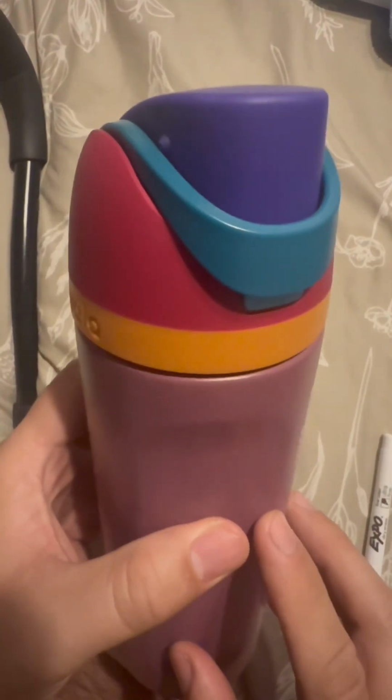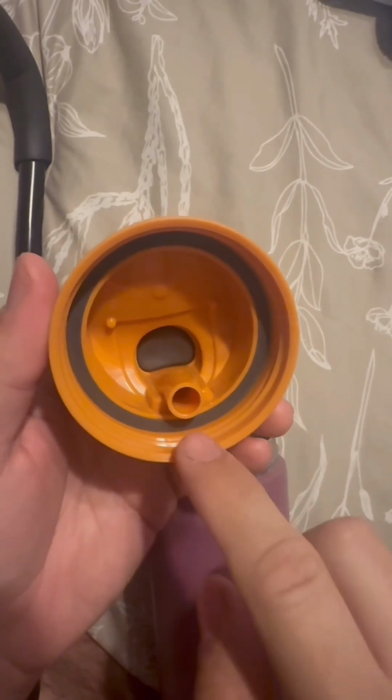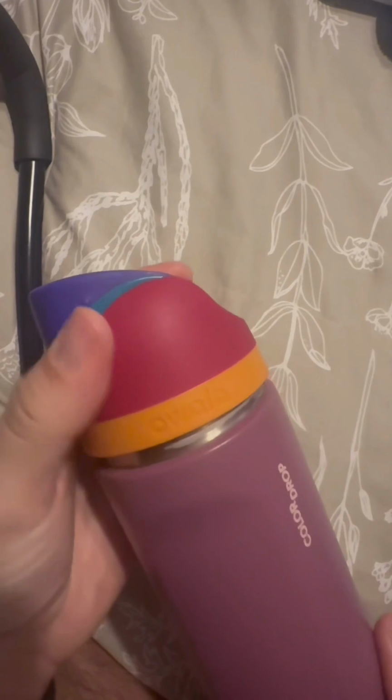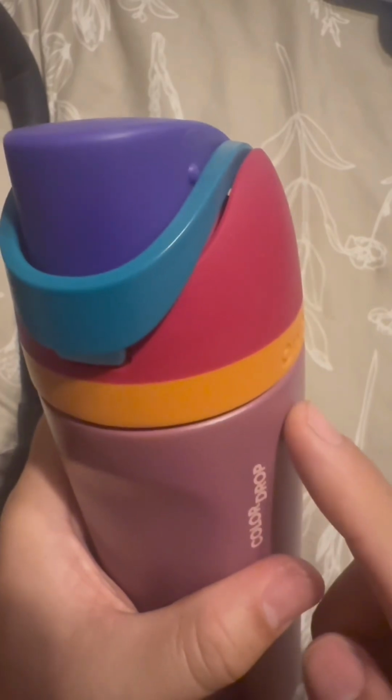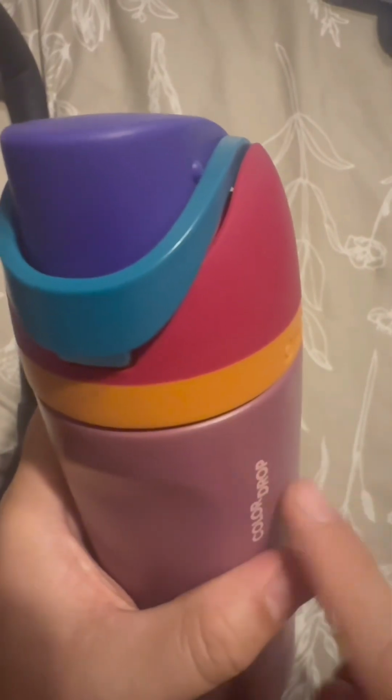But there's a couple of things I want to talk about to keep the water cold. Let's talk about the lid. Inside the lid, there's a rubber gasket. What that gasket does is when you put the lid on, it creates a seal inside the bottle. And what that seal does is keep the warm air from getting in and the cold air from getting out. And that's what keeps your water cold.